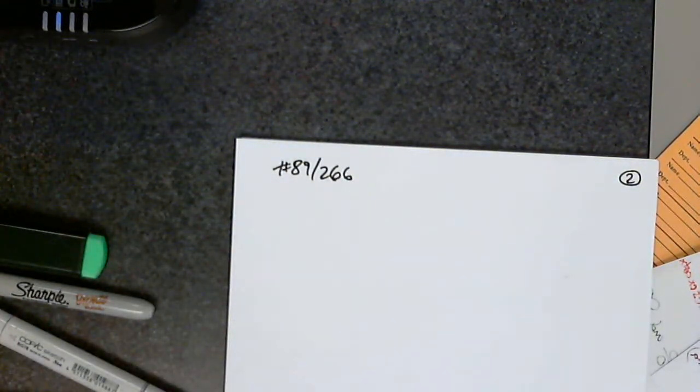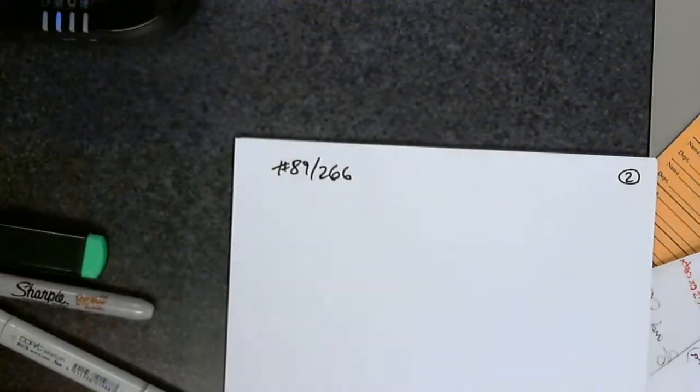Okay. So this problem reads: a particle moves on a vertical line so that its coordinate at time t is this, for t greater than or equal to 0, of course. Find the velocity and acceleration functions. So that's our first question.